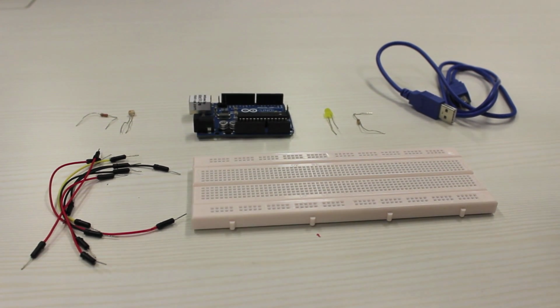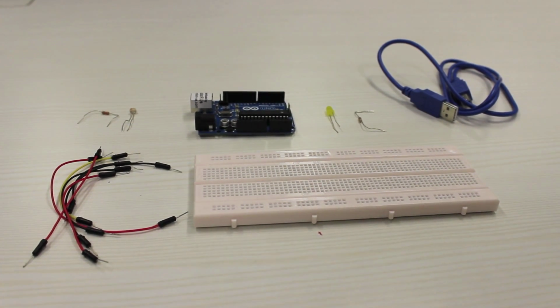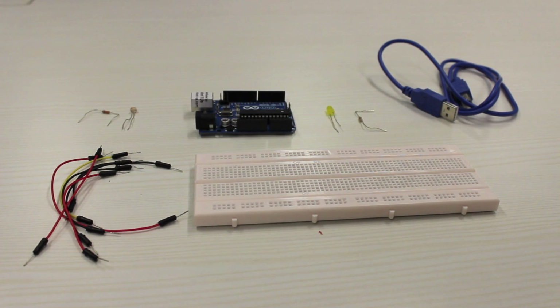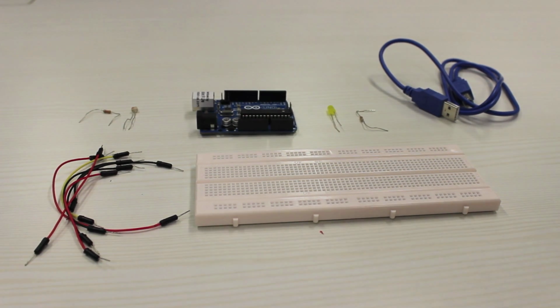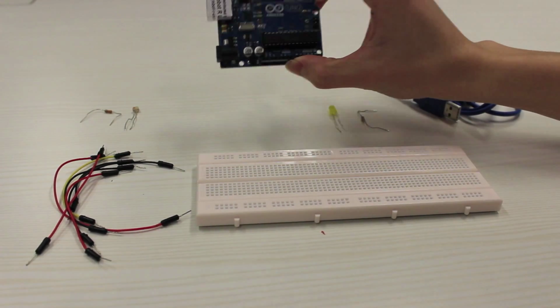Today, we're going to be doing an LED circuit. What's going to happen is that this circuit will light up the LED when it's dark and will turn off when the light is bright. To do this, we'll be using the Arduino.